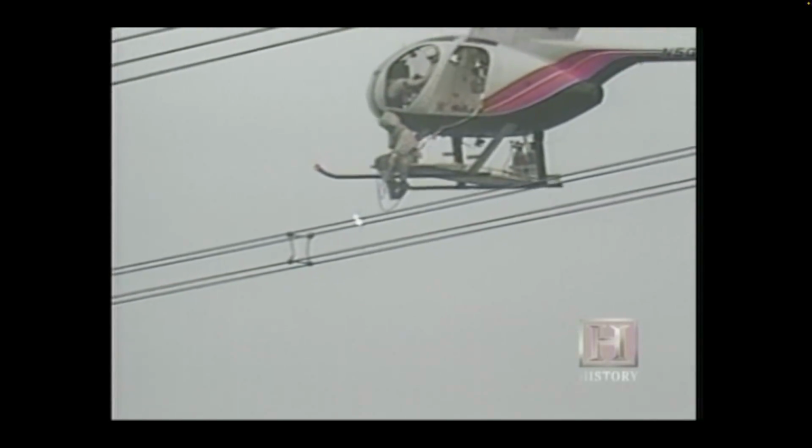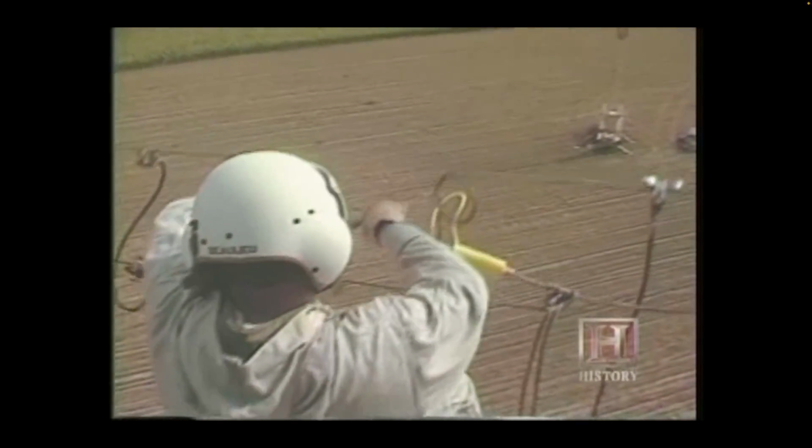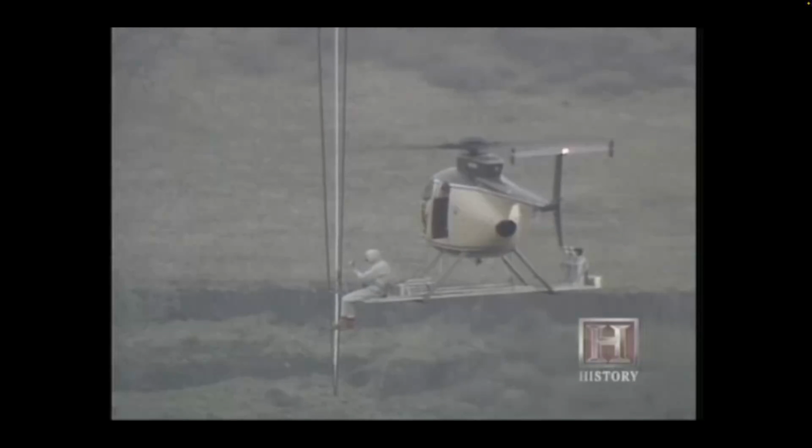Line maintenance with helicopters is expensive, and there have been fatalities. But today, linemen and pilots train for 2 years to master the technique, which is considered safe under the right conditions. However, no safety tools, procedures, or regulations are effective if a lineman loses his focus and concentration.